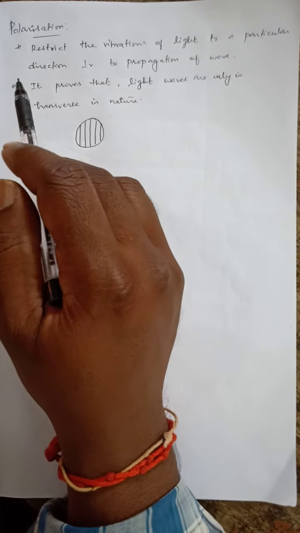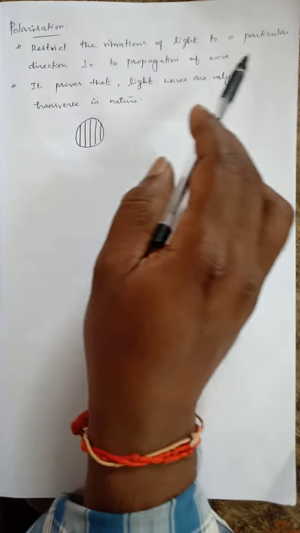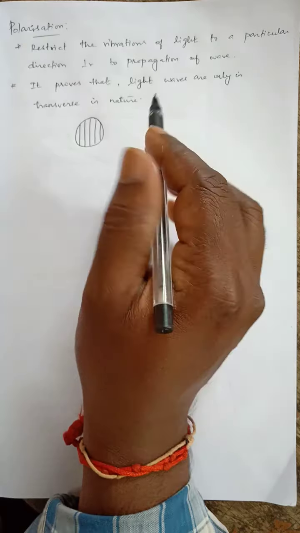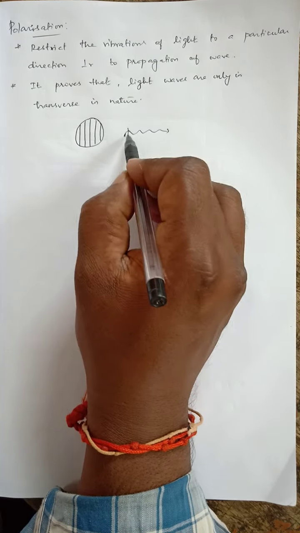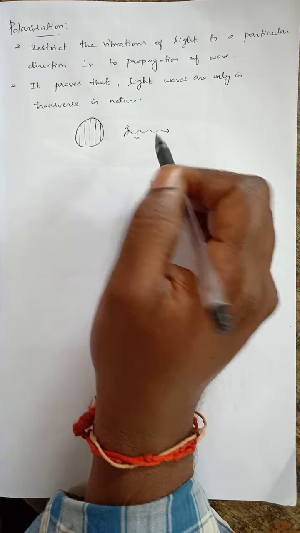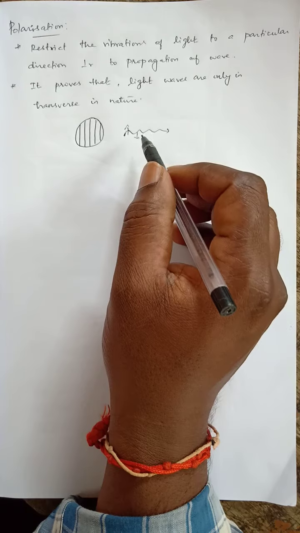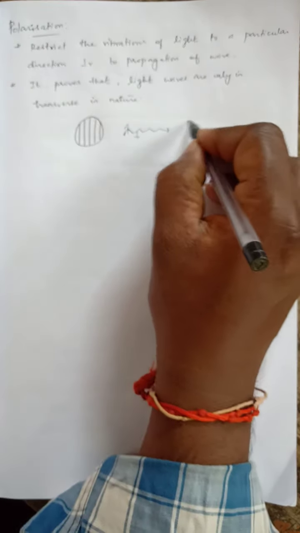So let's see the definition. Polarization restricts the vibration of the light to a particular direction that is perpendicular to the propagation of the wave. Suppose the wave propagates like this, then the particles vibrate like this, only in a perpendicular direction. Then it proves that light waves are transverse in nature, because that is the meaning of a transverse wave.